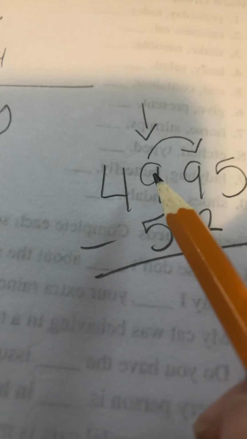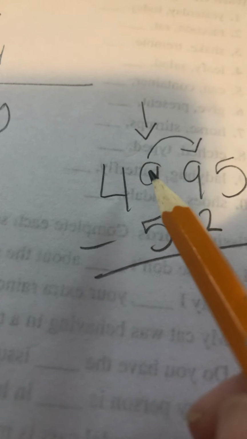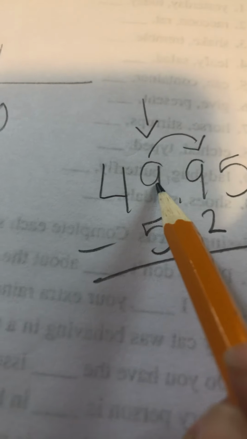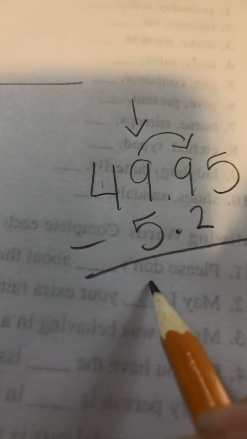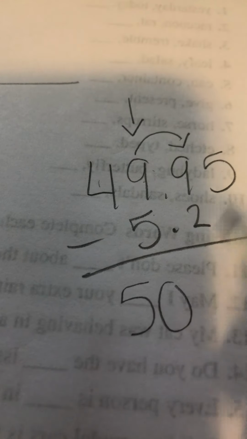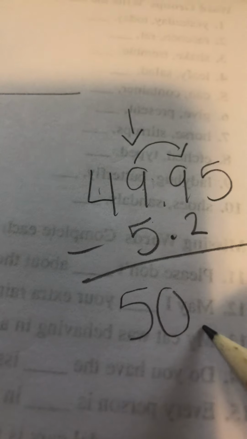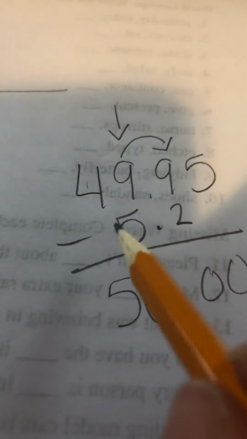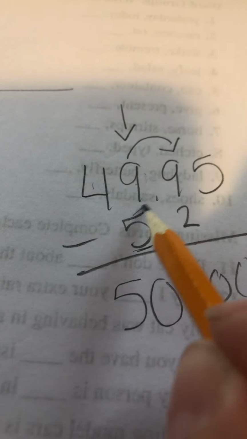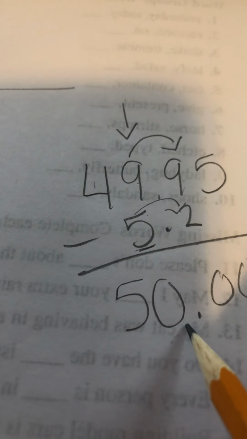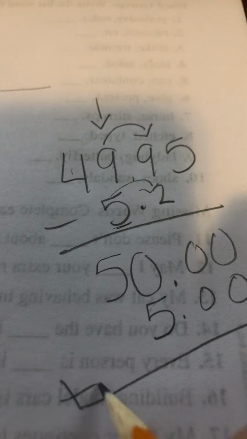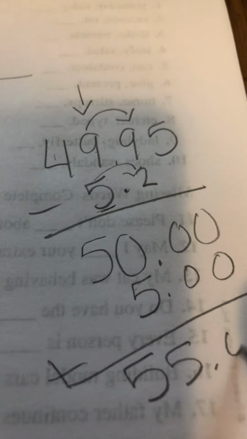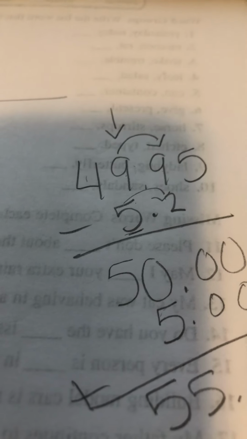Because it's a 9, it tells me to round the 9 up. Now I can't put a 10 in that spot, so what's going to end up happening is I'm going to turn the 4 into a 5, and everything else is going to become a 0. And then here I'm going to go 5, look next door, keep it the same. Everything else becomes a 0. Then I just add them up. 55 is the estimate.